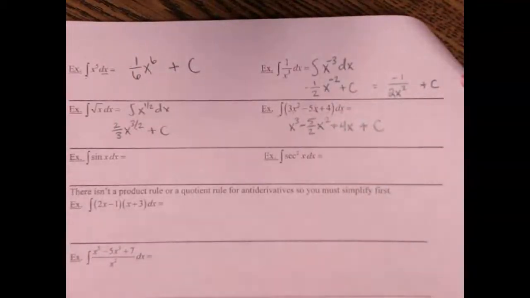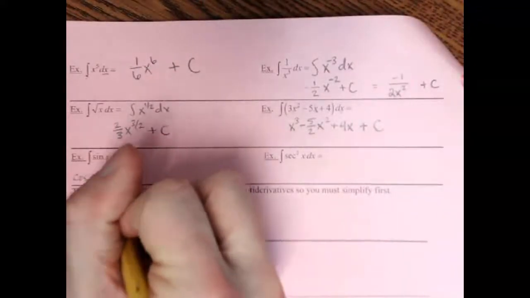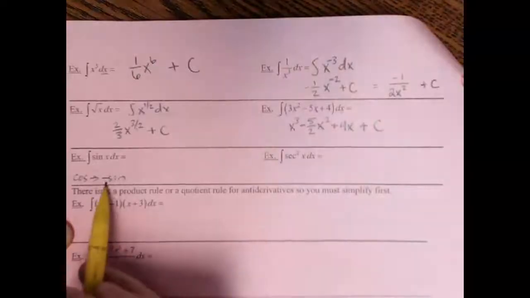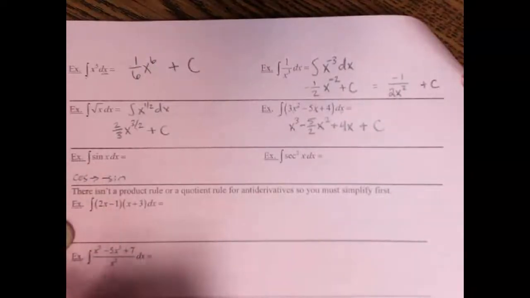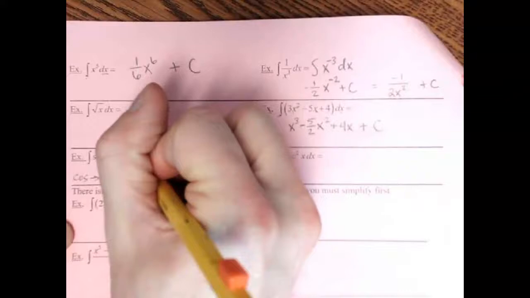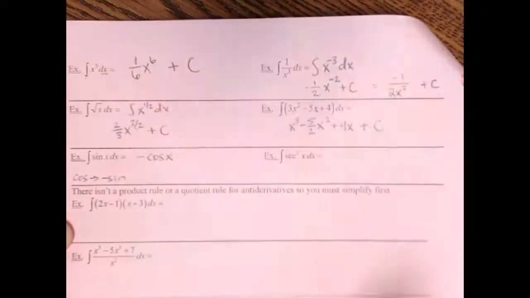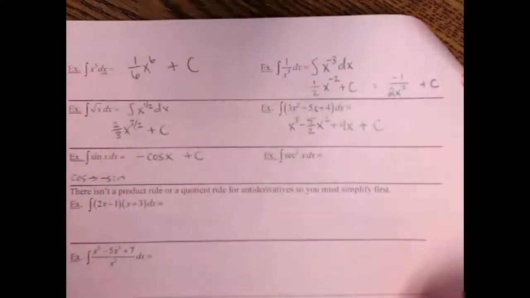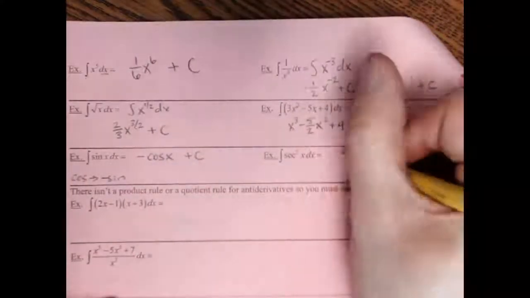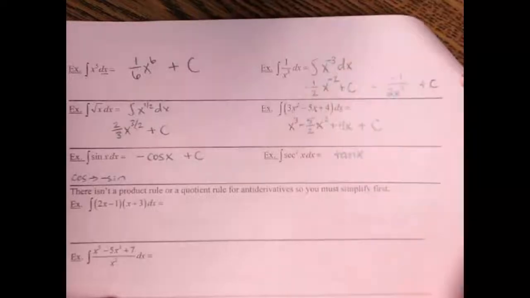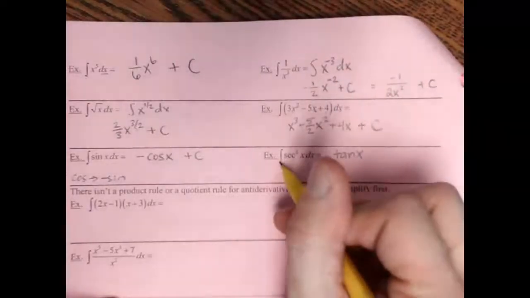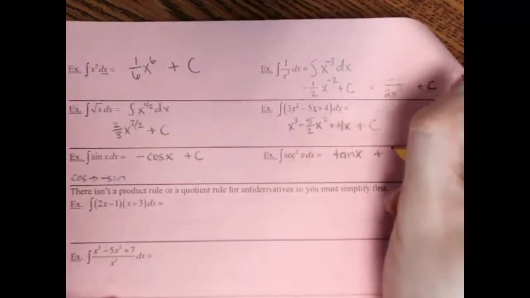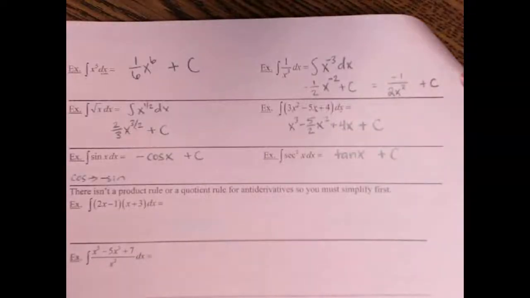Okay, let's do a couple more and then we'll stop. The integration of sine, well, just think. The derivative of cosine is negative sine. So if I had a negative there, it would integrate to the cosine. Since I don't, I know that original function must have had it instead. The integration of a positive sine is a negative cosine, plus c. The integration of secant squared is easy. What's the derivative of tangent? Well, secant squared. Therefore, the antiderivative of secant squared is tangent plus c. Okay, let's do 3 more, and then we'll stop on this video.